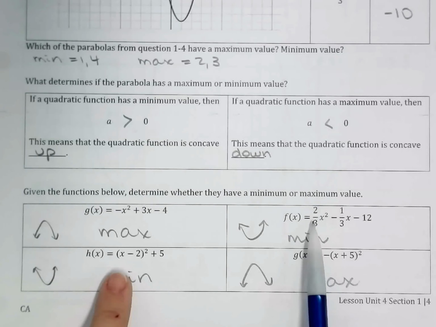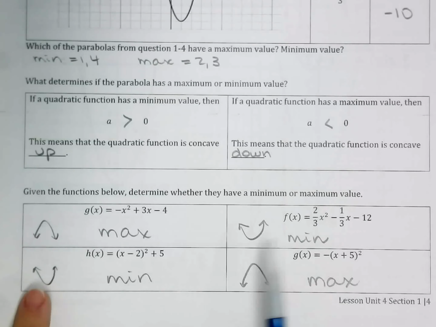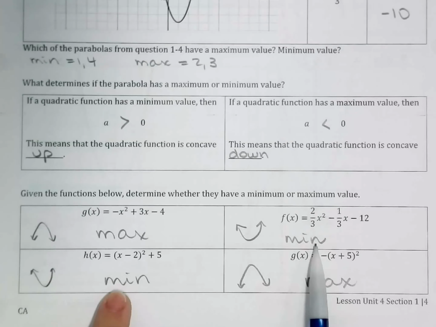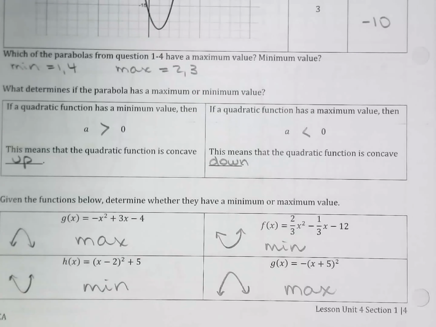The other two, they have positive leading coefficient. That means they open upward. They both have the minimum. And I will make another video for the next page.